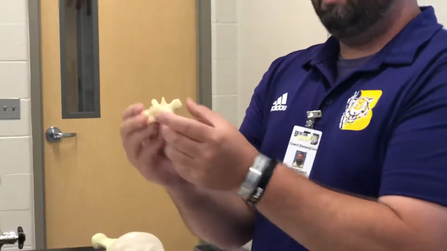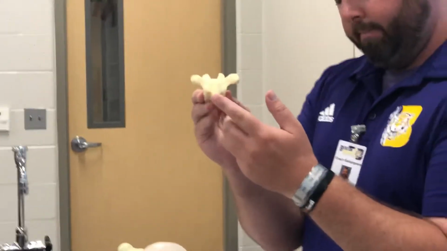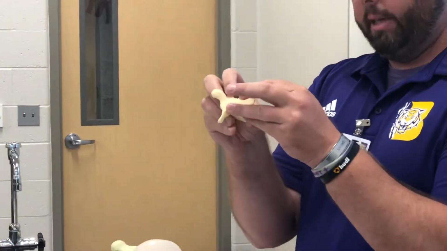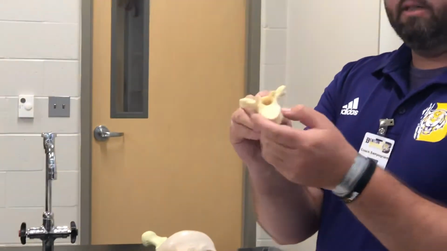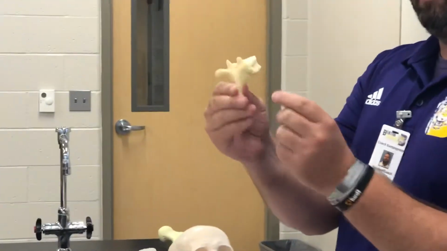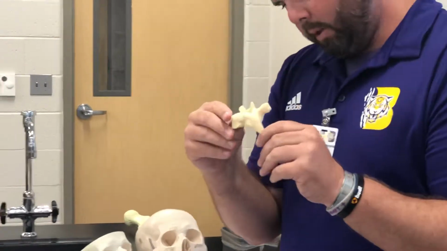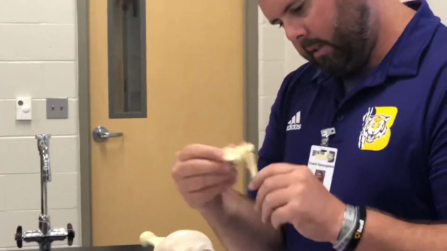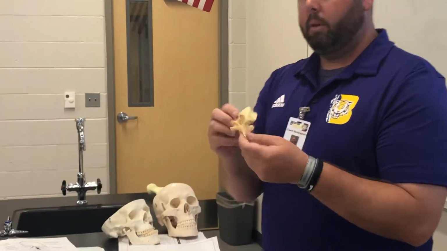So you have the transverse process, you have the spinous process, okay? You have the superior articular facet. You have the articular facet or costal facet that attaches to the ribs. You have the vertebral foramen. And I think that's all of the thoracic.